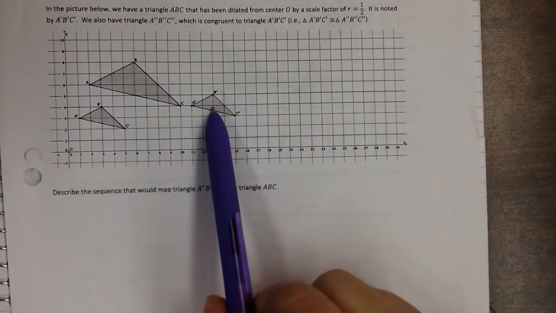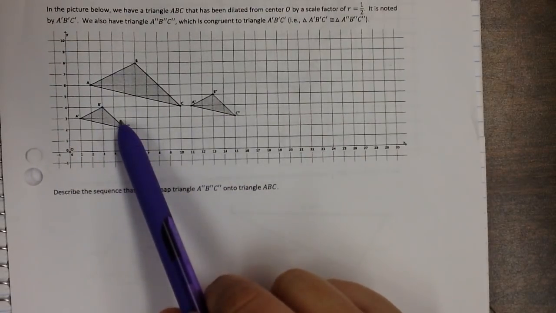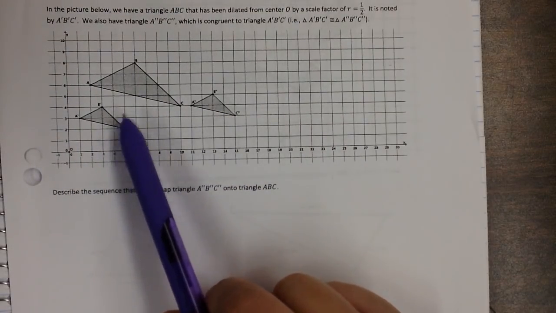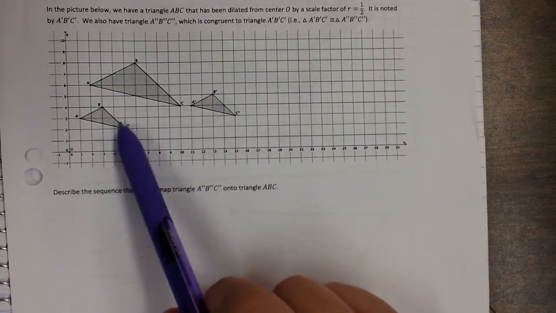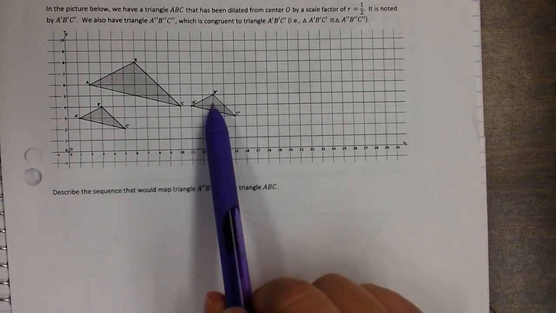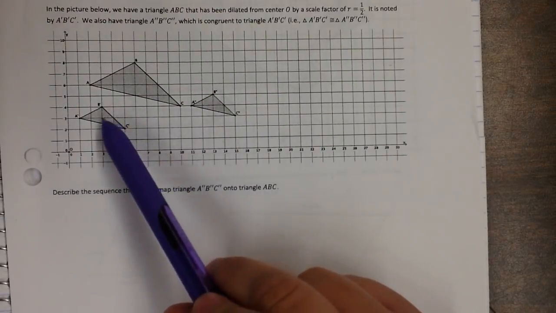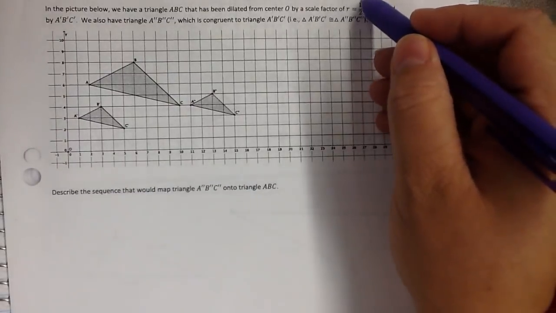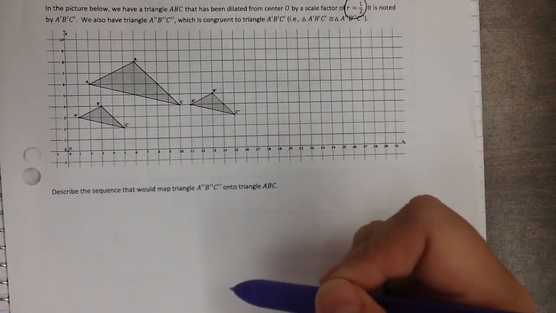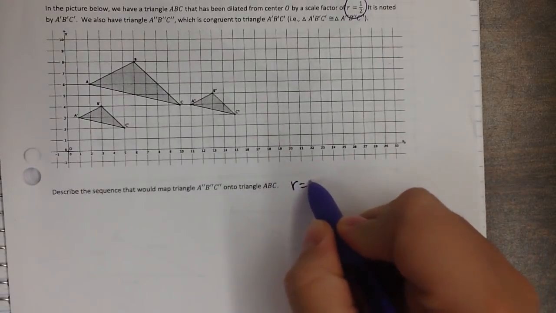These two things here are similar because they are congruent. If I dilate this one by the reciprocal of how to get from this one to this one, the original scale factor was 1/2, so to dilate by the reciprocal, our scale factor would be 2.